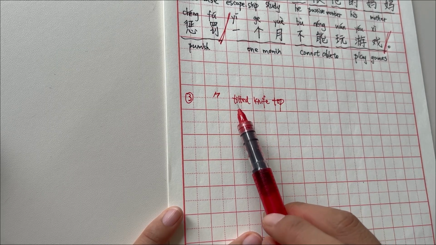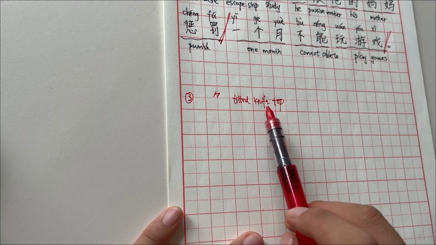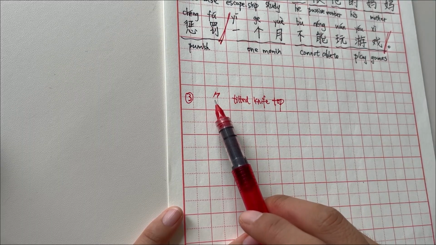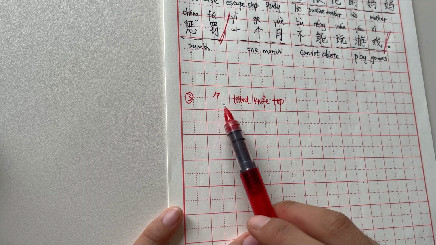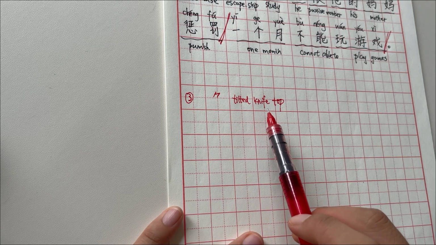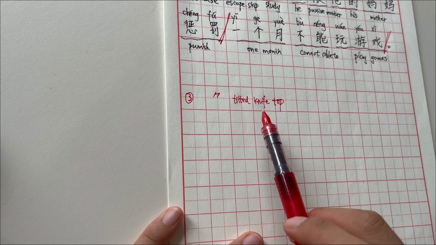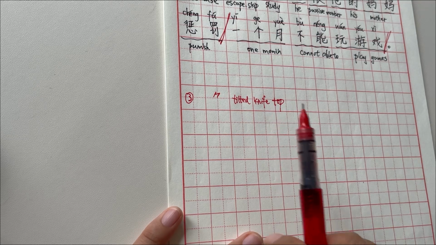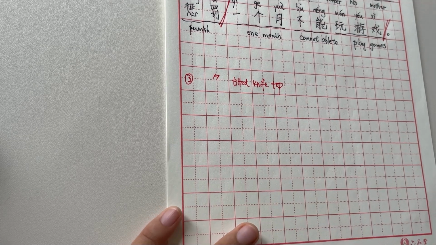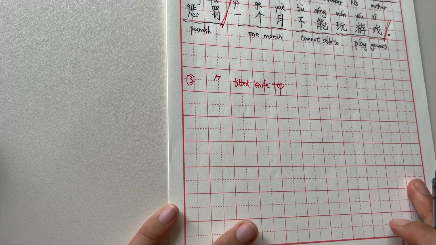It was named tilted knife top just because it looks like the knife character, and that's it. As for the characters with the tilted knife top, they have nothing to do with cutting or knife. But I'm gonna still show you some examples so you know what I'm talking about.